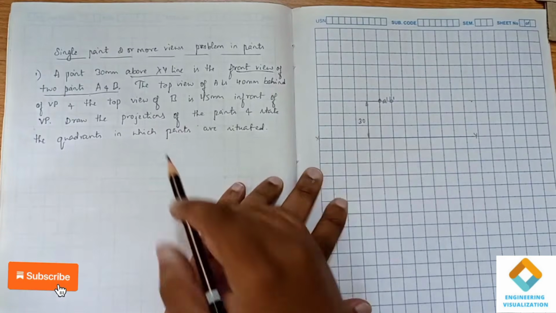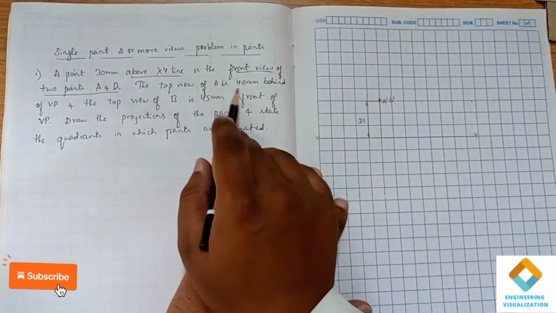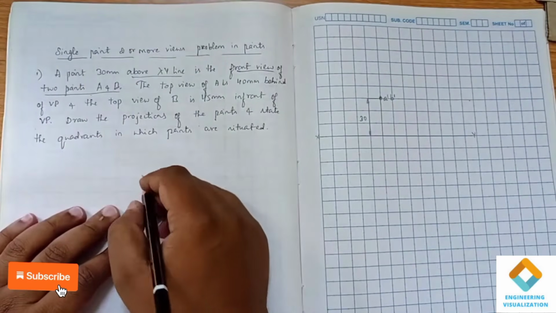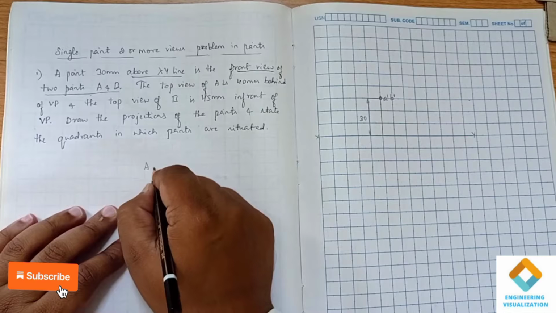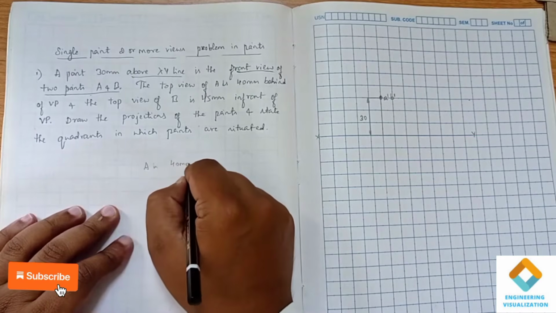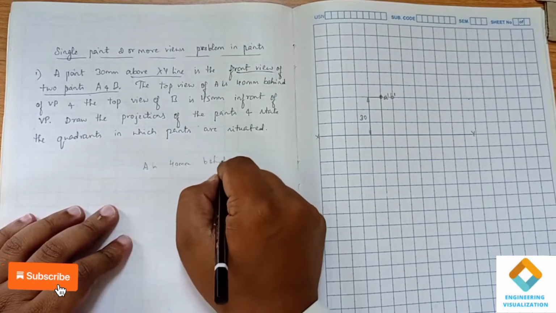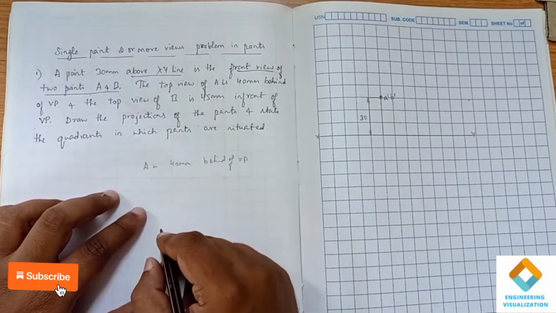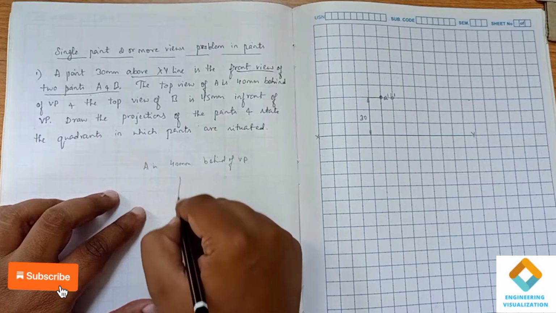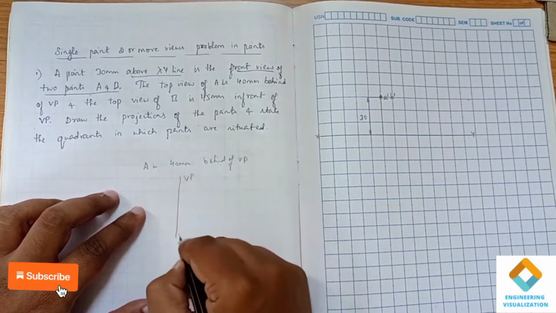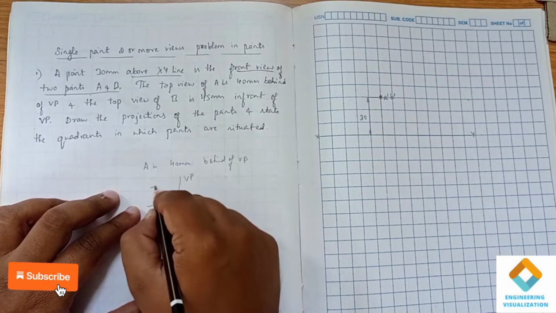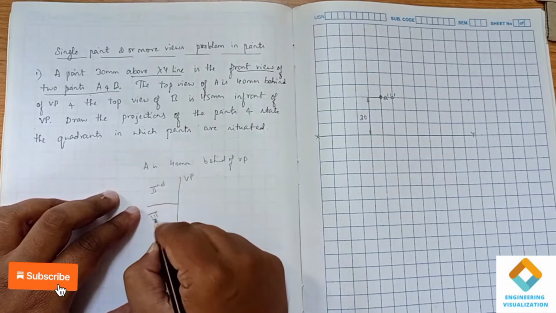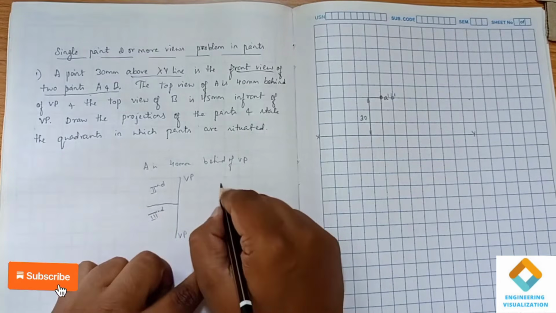Now we have to see the top view. The top view of A is 40 mm behind VP. Behind VP means there are two chances: either the top view lies in the second quadrant or in the third quadrant.